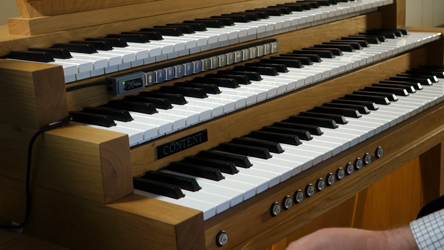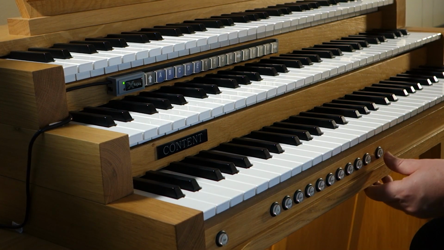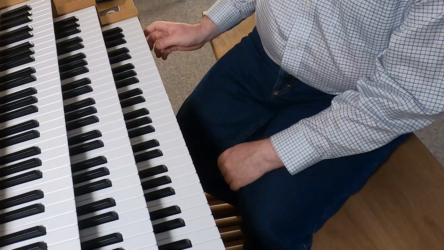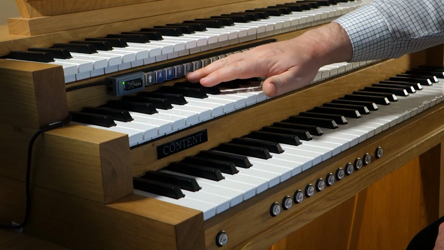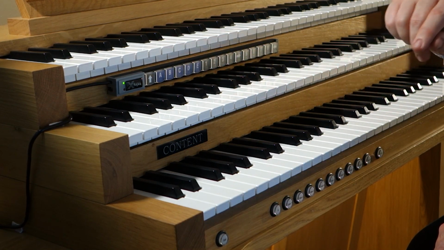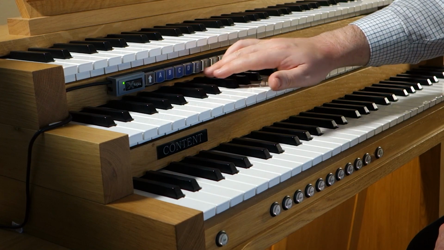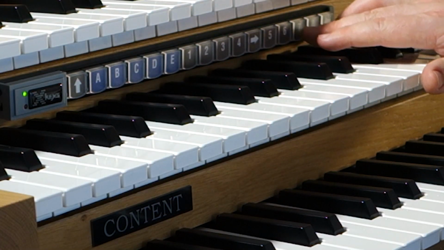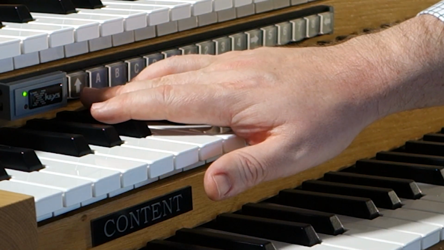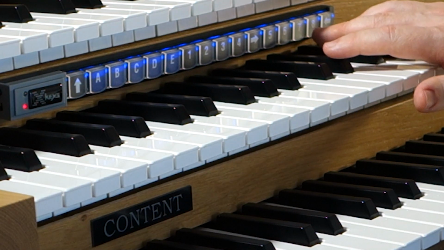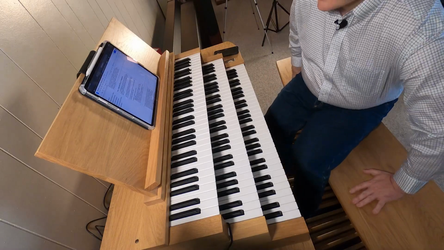My other pistons include the usual setter, a great to pedal coupler, general cancel, and I've set up my X keys to give me additional generals labeled A through E, which are distinct from the sequencer, and these trigger Hauptwerk's master generals. Meanwhile, the numbers 1 through 8 are my swell divisionals. I can access a second layer of the strip, and now 1 to 8 can be used for other controls as needed. So let's talk about setting all of this up.